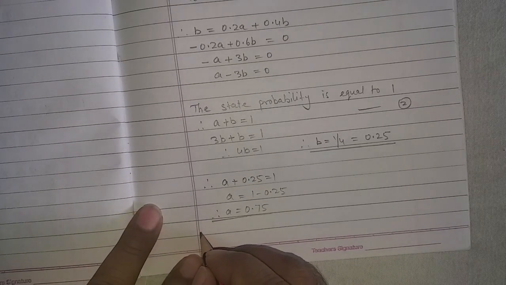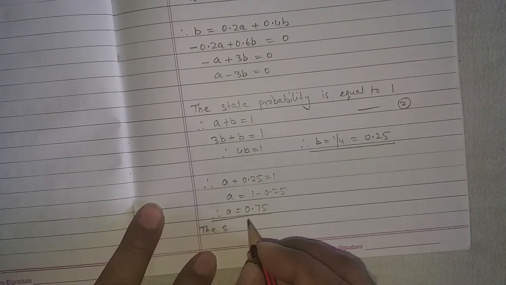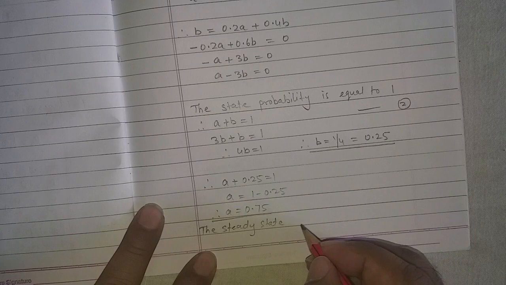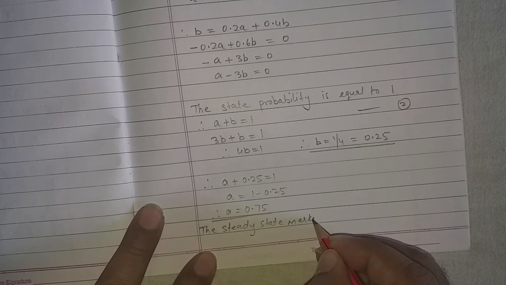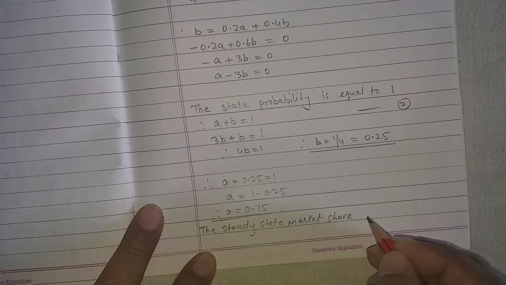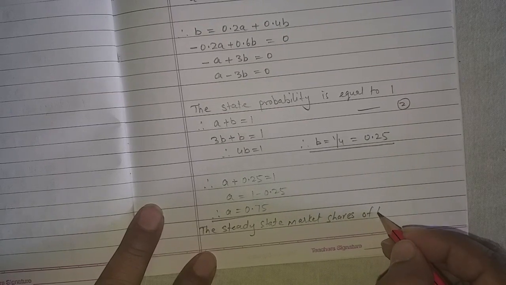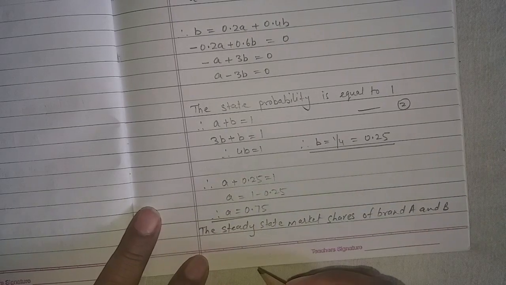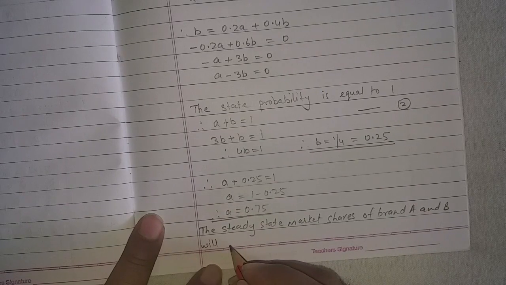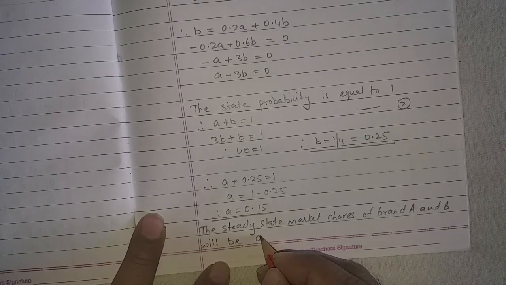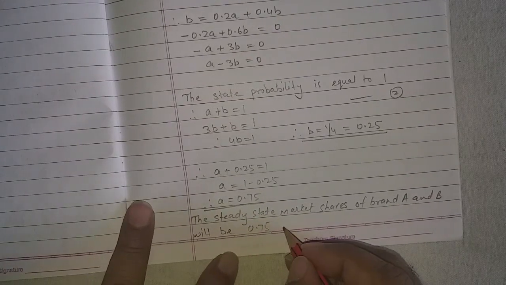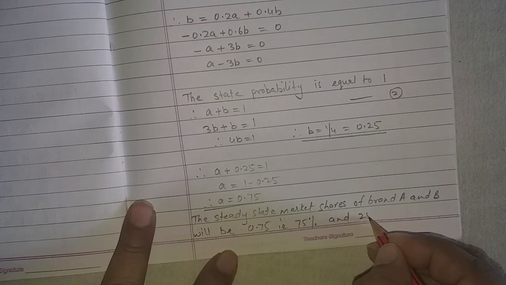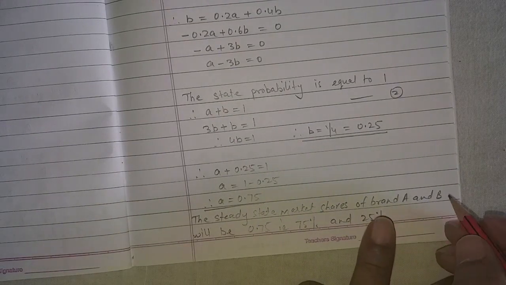So I can write the steady state market shares of brand A and B will be 0.75, that is 75%, and 25% respectively.